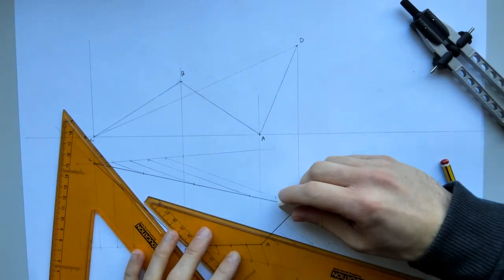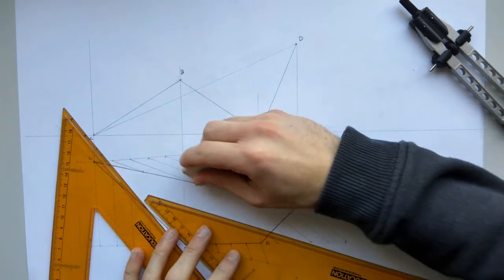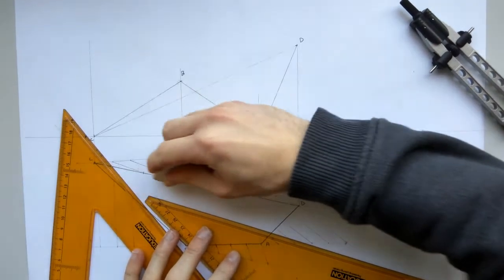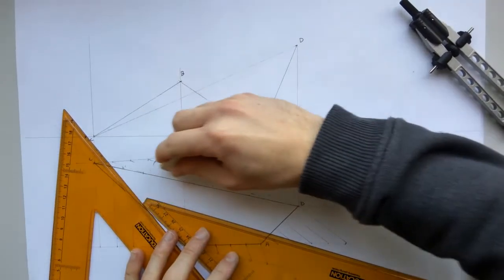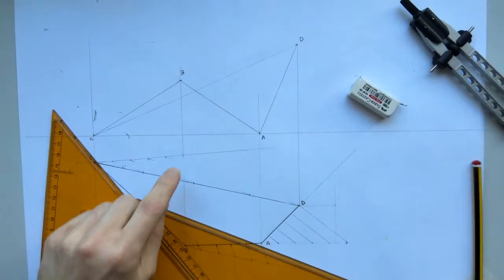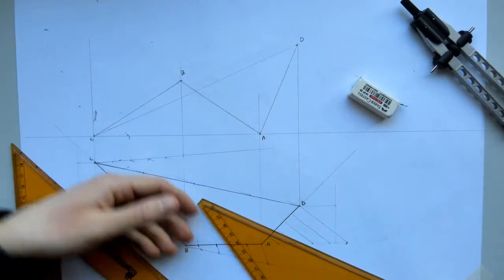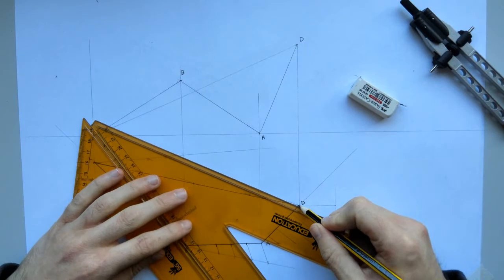Made a mistake there. Forgot to connect the last 5th one. So make sure you always count them out. Make sure you get your points labeled. So I forgot to take that point there as my 5th one. So connect that one to D instead.